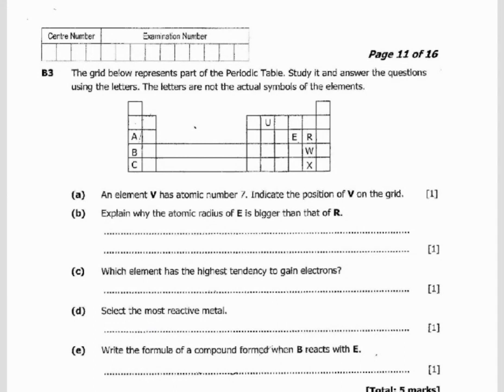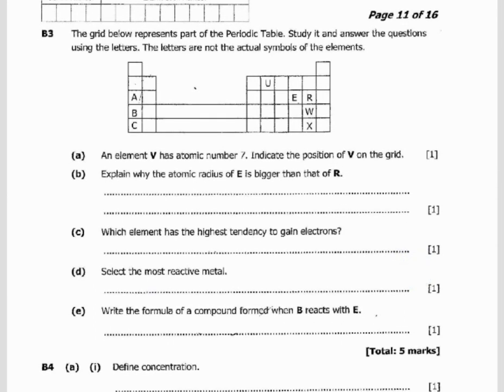We are trying to look through the periodic table. We have the grid of a periodic table in our question as shown. This question was extracted from a past paper for 2020 science, section B, question number 3. The grid below represents part of the periodic table. Study it and answer the questions using the letters.